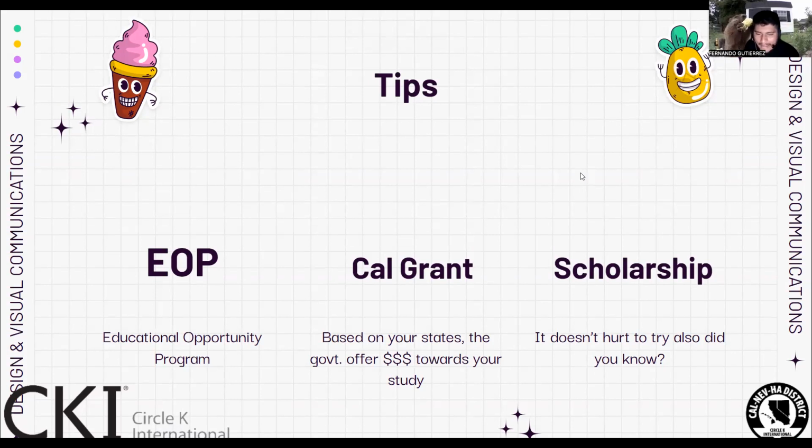Cal Grant. Cal Grant is a government-based program as well, where it helps those who are struggling. It helps more on the low-income students, but it also doesn't hurt to try to apply for it, because based on how much your family earns overall, it doesn't hurt to try. It gives you some extra money on top of FAFSA as well, because FAFSA won't cover everything, to be honest, depending on which school you're attending. So Cal Grant or any other government-based program will help a lot.